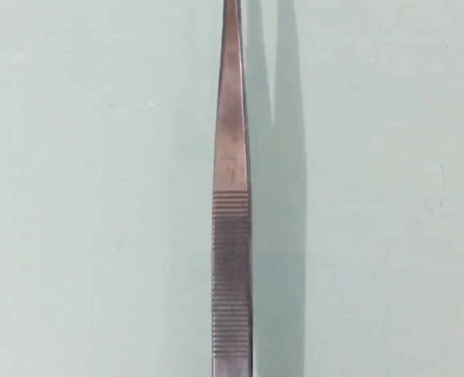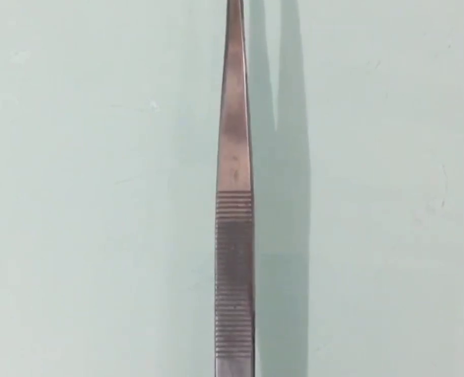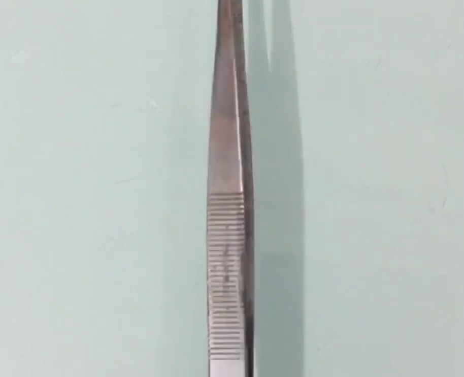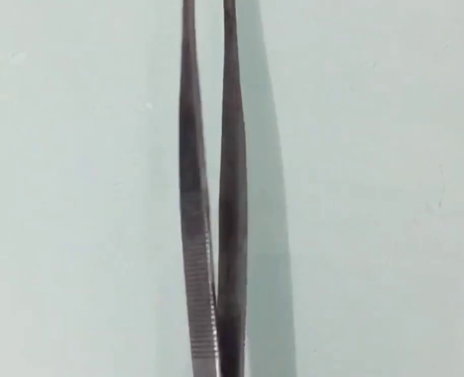So, whenever during the dissection we are supposed to use the scalpel as our regular hand, we should avoid it by using the forceps. Now, let's discuss scissors.